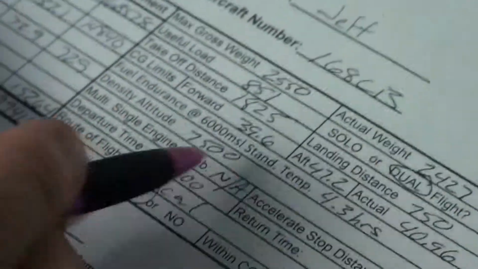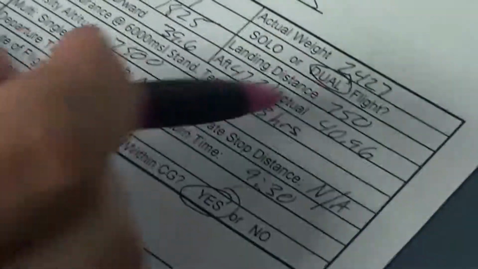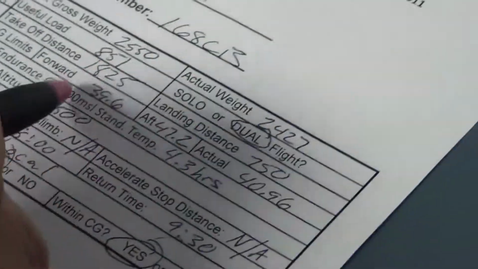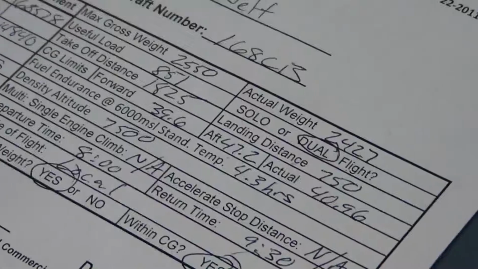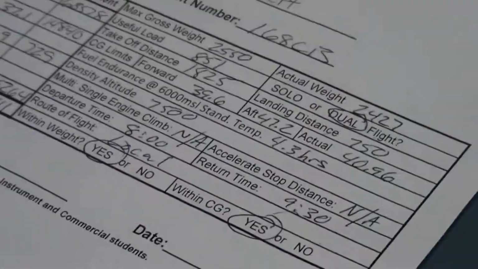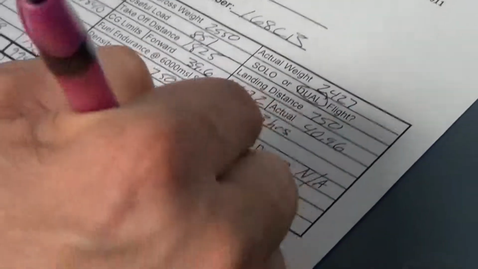Within weight, yes, right? Yep. Because we're below the 2550. Within CG. Yes. Because we're at 40.96. Forward is 39.6, 47.2. Okay. Alright, so then if you've done that right, I'll sign it and date it.